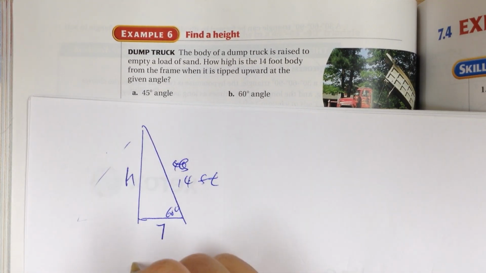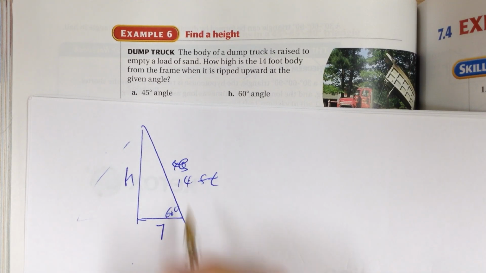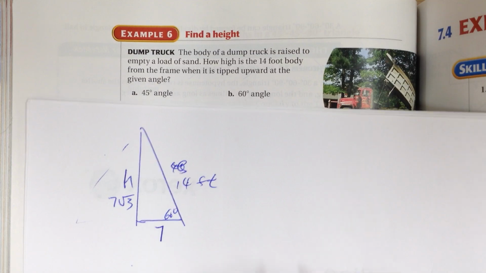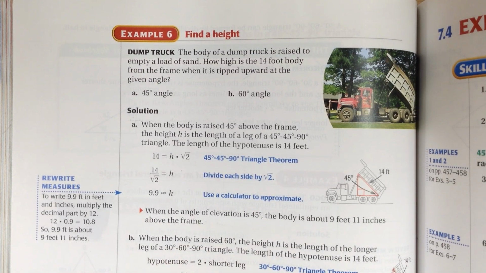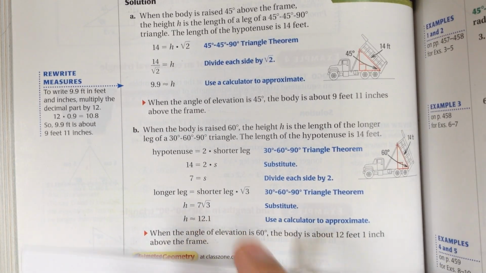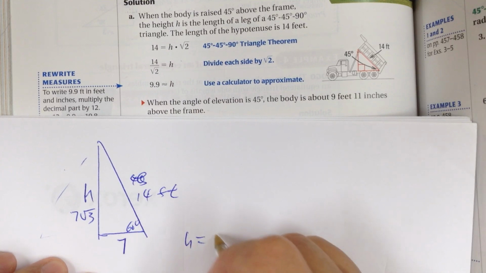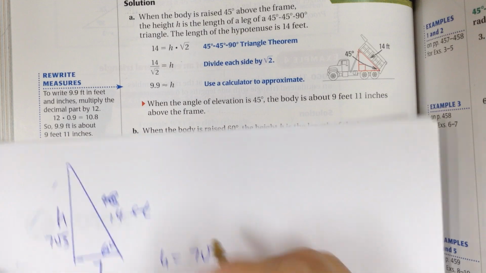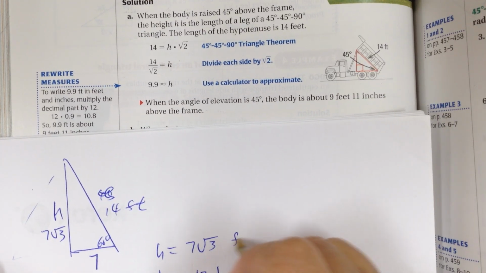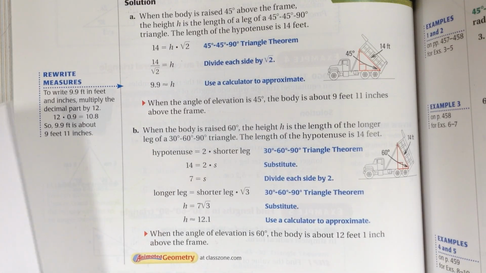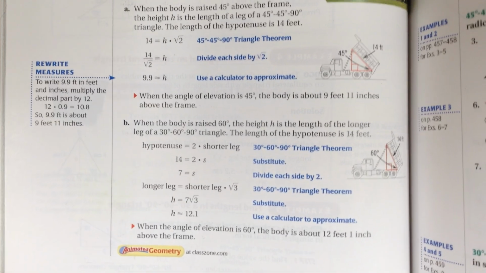So 14, 14, 14, half of that is 7. And this would be equal to 7 square root of 3. So h will equal 7 square root of 3. And use your calculator. So h equal to 7 square root of 3 will be approximately 12.1. And again, don't forget your label. It's very important.